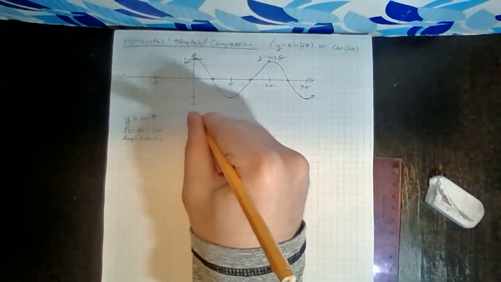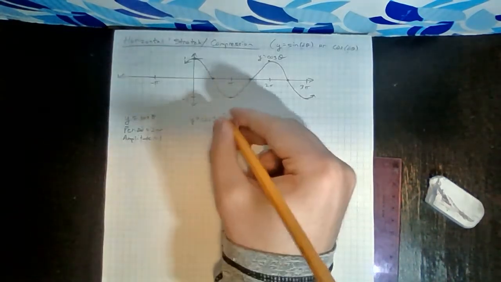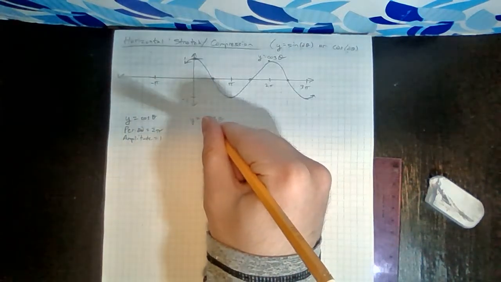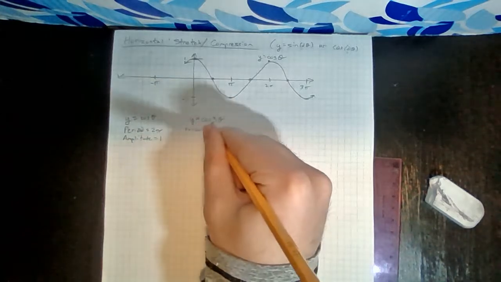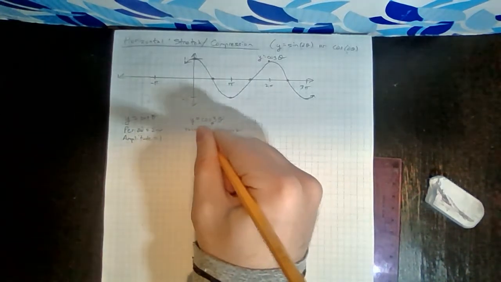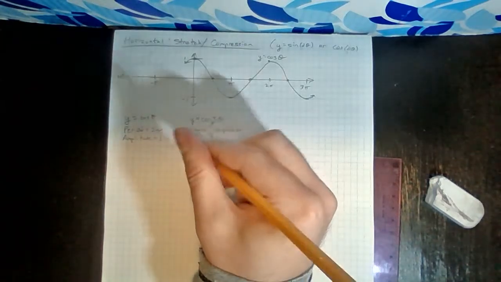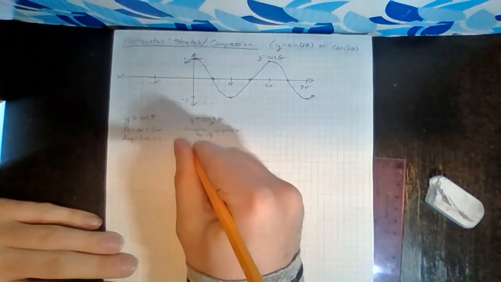Let's take a look at y equals cosine of 3 theta. So this is a horizontal compression by 1 over 3. So our period, because period's dealing with our x values, is being shrunk.